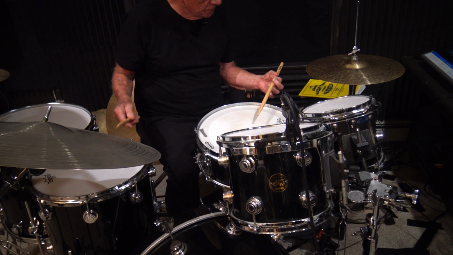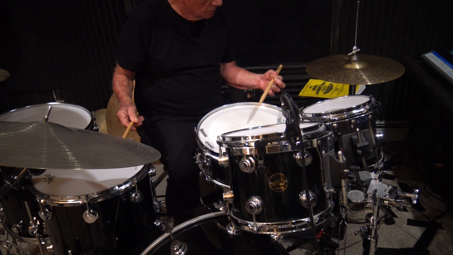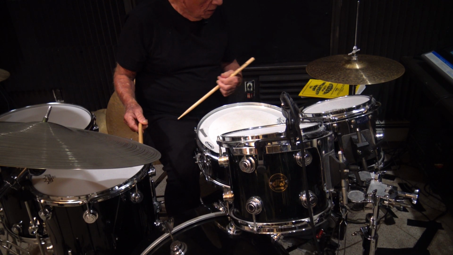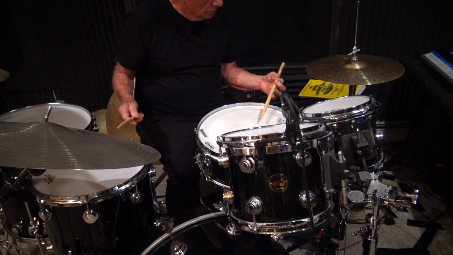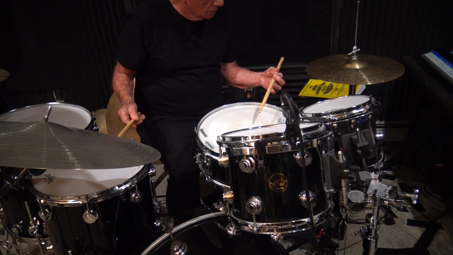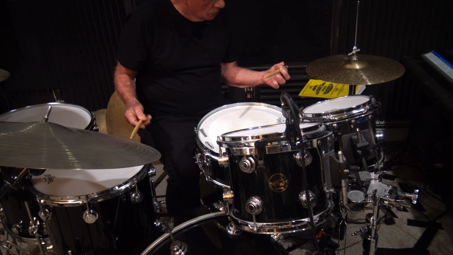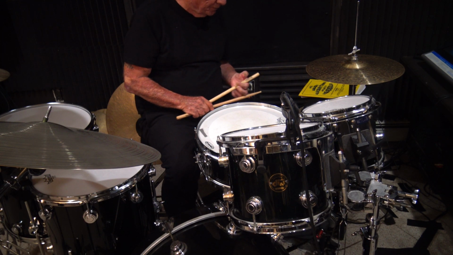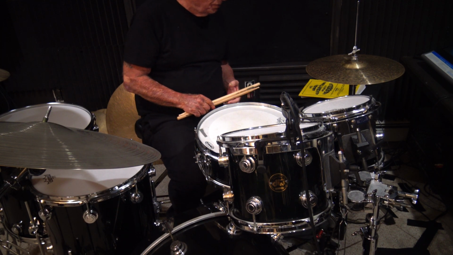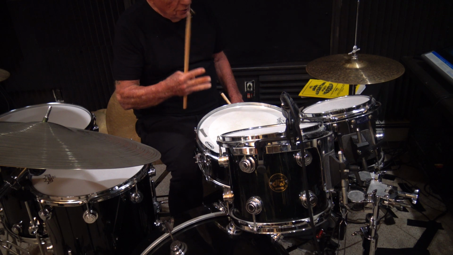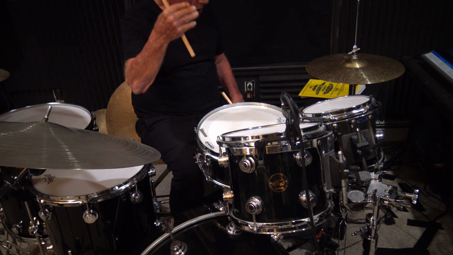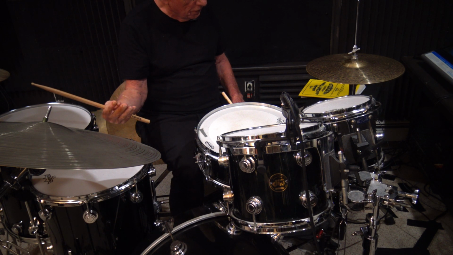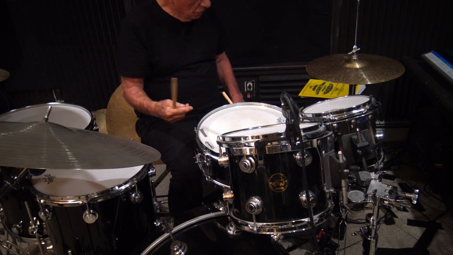Line 2. Line 3. Got it? And I will just put the metronome on. You don't have to, if you'd like to put them in order, do line 1 through 24 or 1 through 72. I just randomly play.